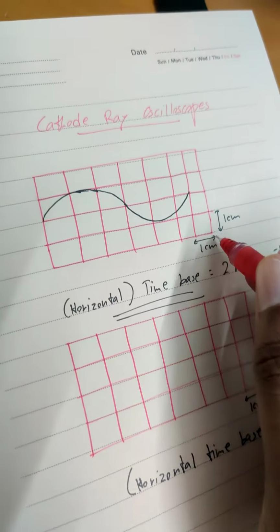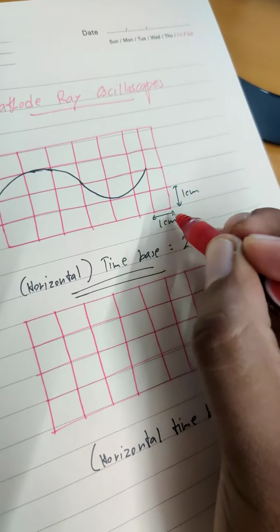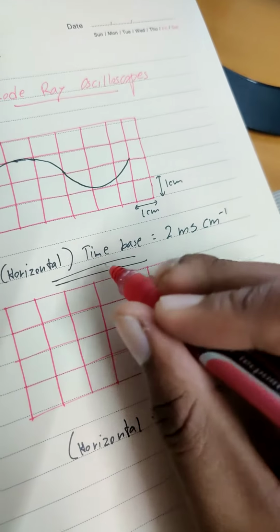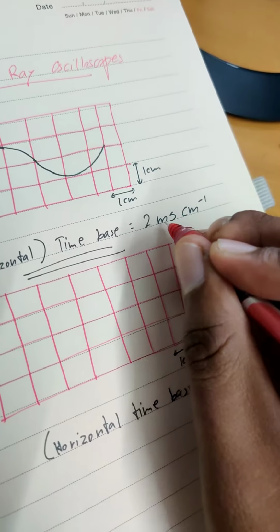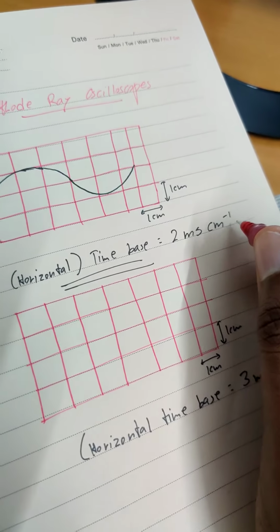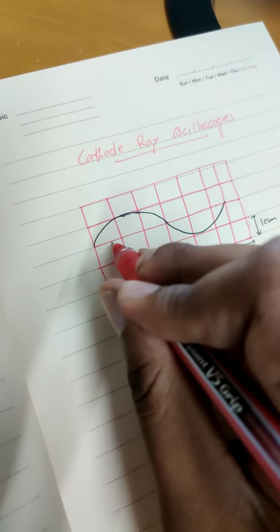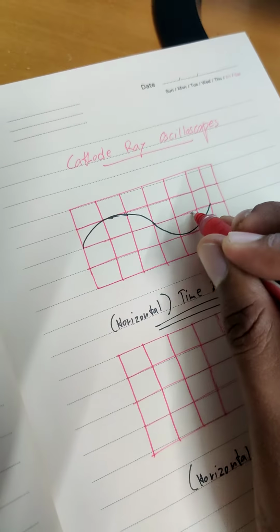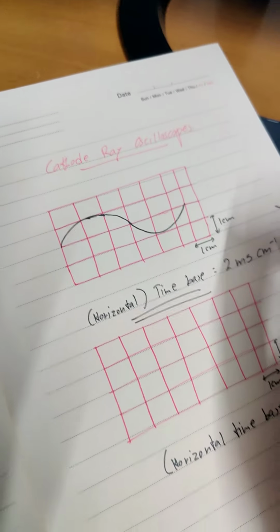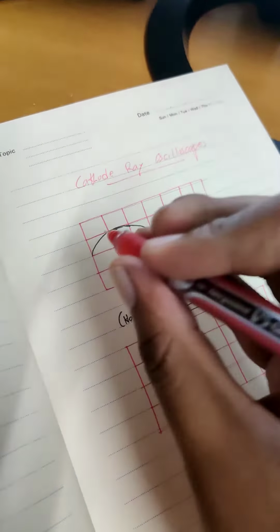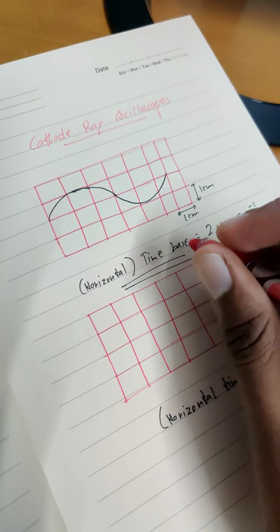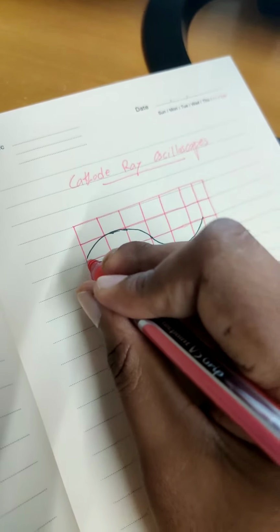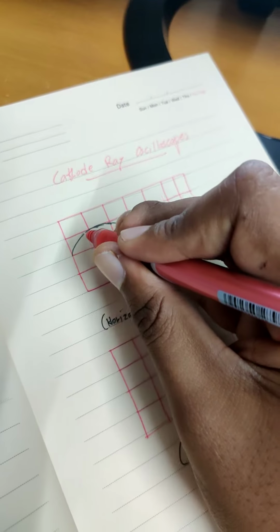Here, see, every single square is 1 centimeter by 1 centimeter. The time base setting given is 2 milliseconds per centimeter, which means every single centimeter on the horizontal axis represents 2 milliseconds, and that basically gives us the time period.